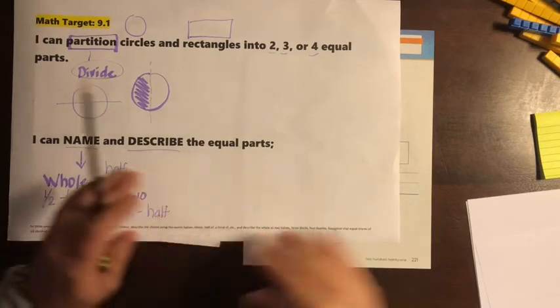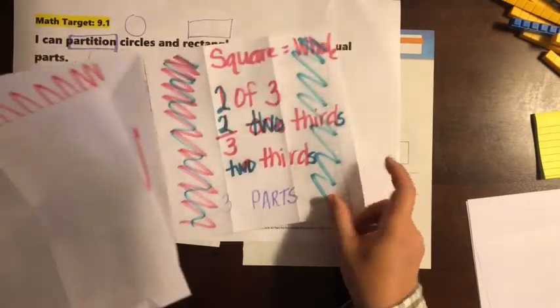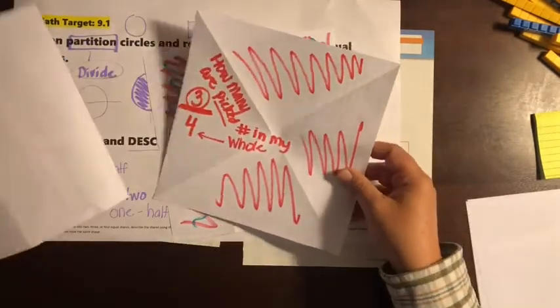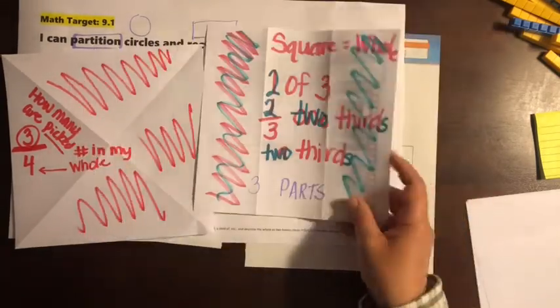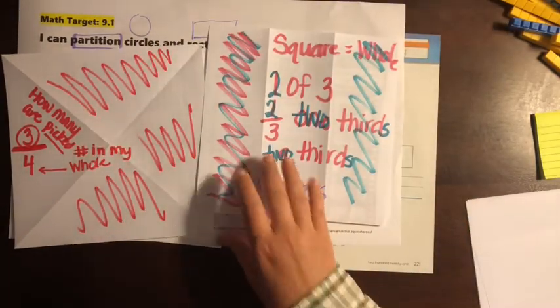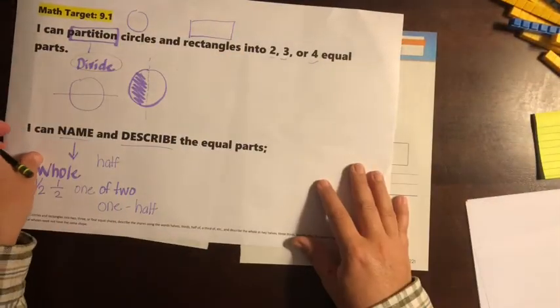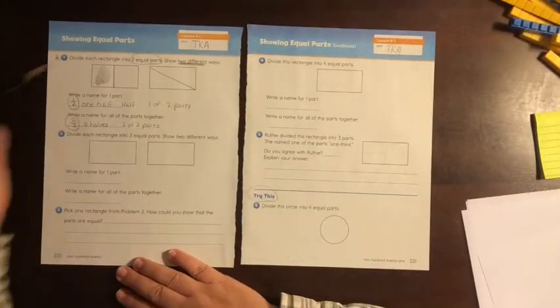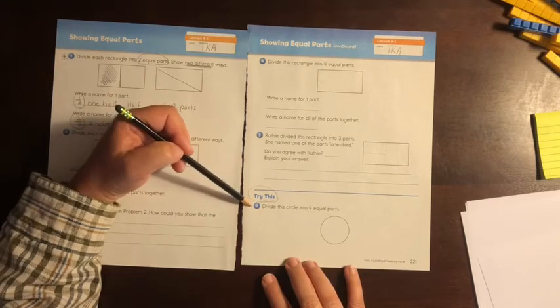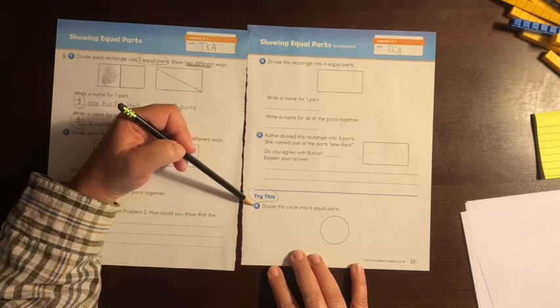And I want you to think about whenever we did our shadings, okay? So this is 4 parts, this is 3 parts, and then the words that we used. If you need to go back and look in the video to help you for some of those words, you can do that. But I want you to finish this page. Number 2, 3, 4, 5, and try this. Number 6 is a try this.